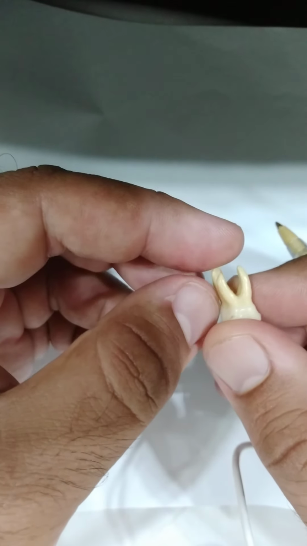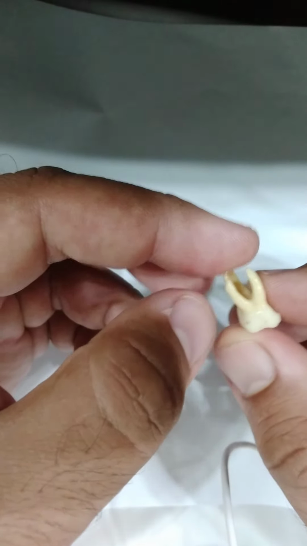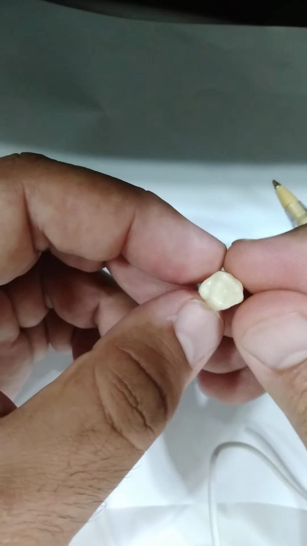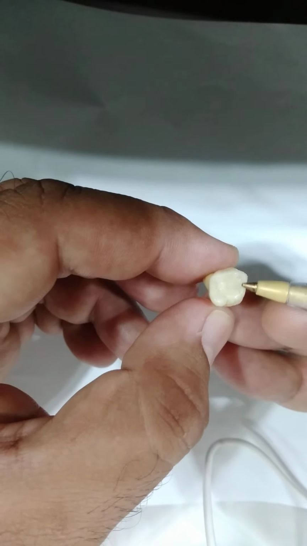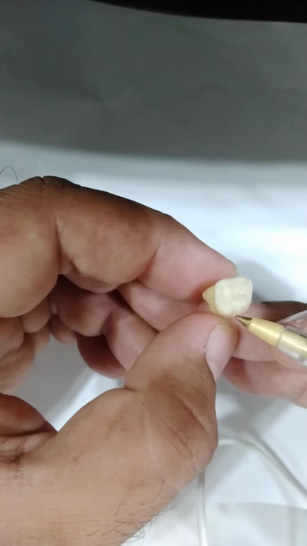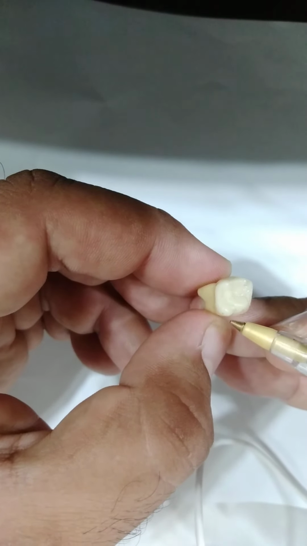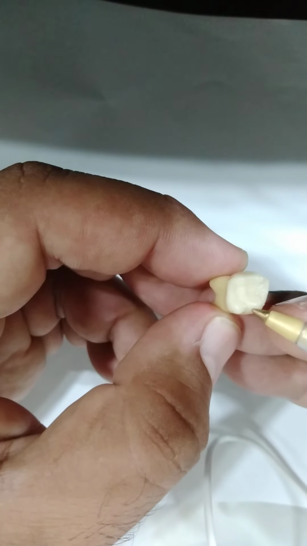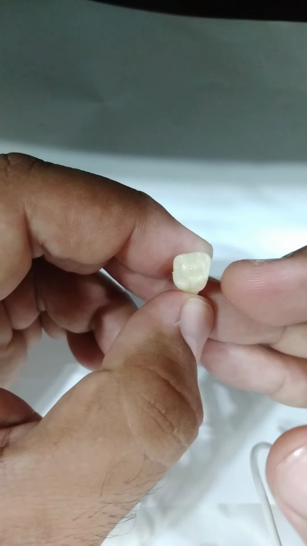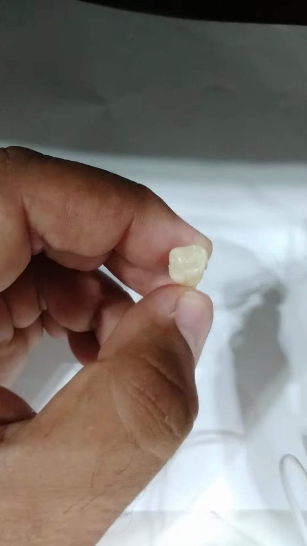It has also got three roots: the mesiobuccal root, distobuccal root, palatal root. Also, there are margin ridges: the mesial margin ridge and distal margin ridge. The distolingual cusp is diminished. The mesiolingual cusp is the largest cusp. All the features resemble the permanent maxillary first molar.